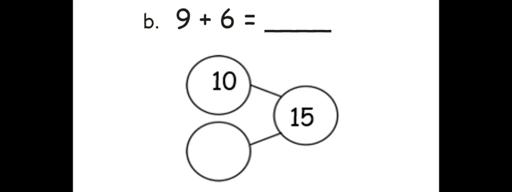Now this question is just a little bit different because it has a number bond that shows the regrouping that we would do if we added 9 plus 6. So if I think about this, if I'm adding 9 plus 6, I'm going to take 1 from my 6 and combine it with my 9. That gives me 10. Since I took 1 from that 6, that tells me I had 5 left over.